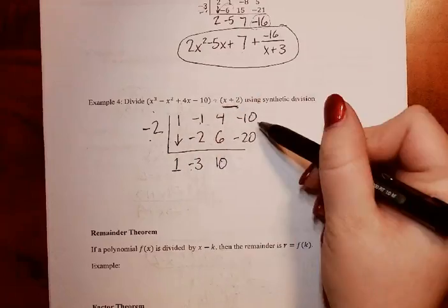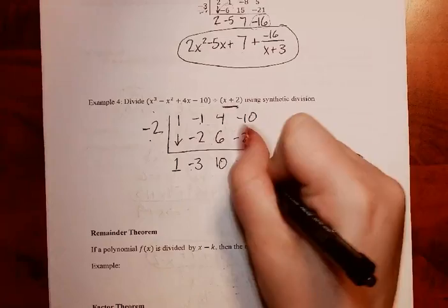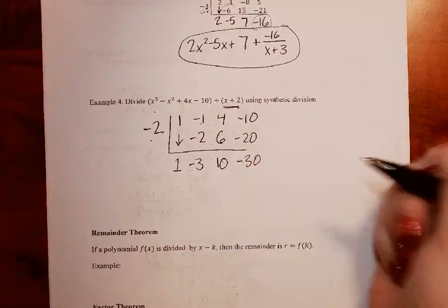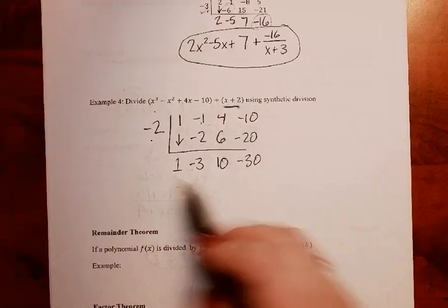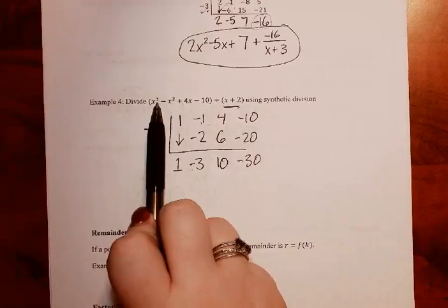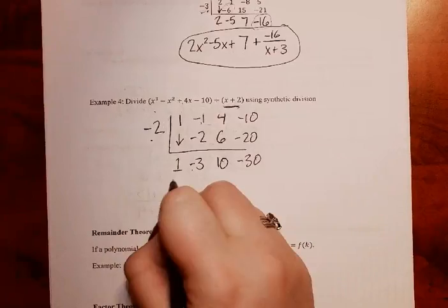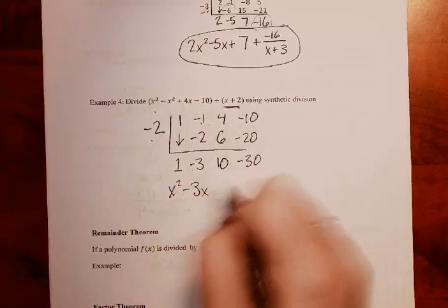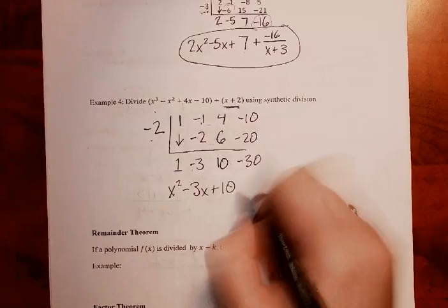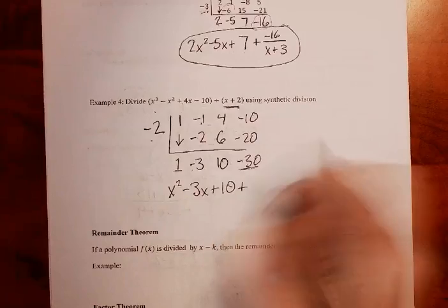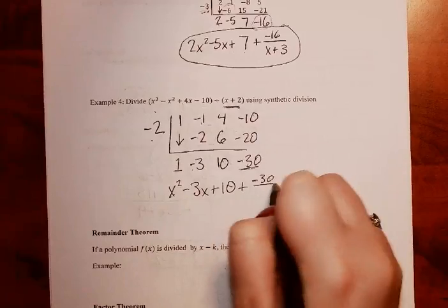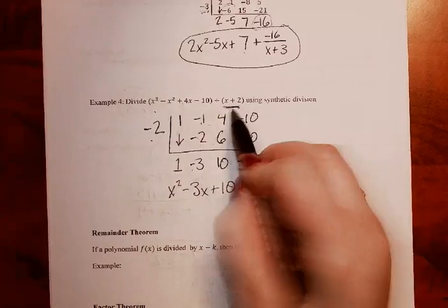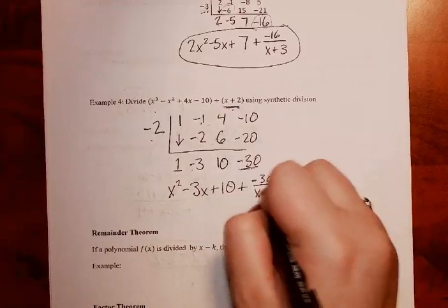Negative 10 plus negative 20 is negative 30. So, again, we go down 1 degree from this. So it's going to be 1x squared minus 3x plus 10 plus, and then this is our remainder, so negative 30 over our divisor, which is x plus 2.